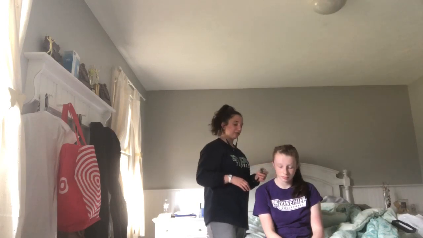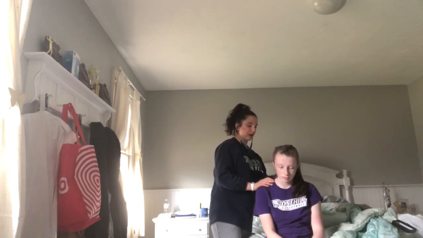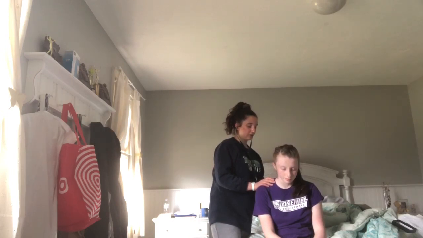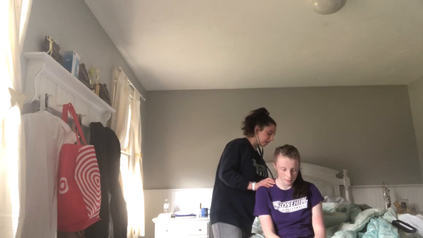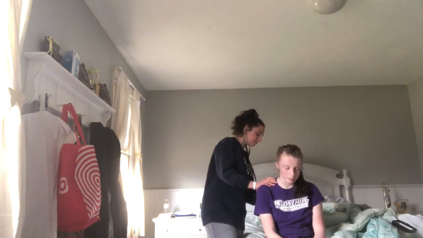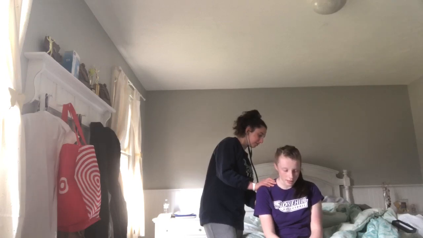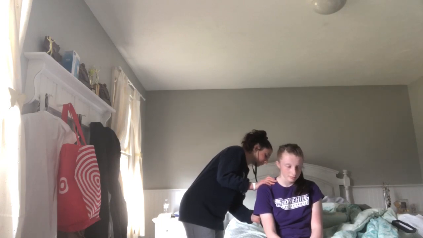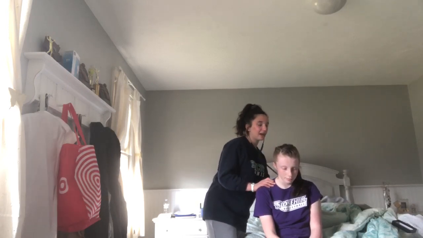And moving laterally and down like we have been this whole time. So starting at the apices of the lungs. Inhale, exhale, inhale, exhale, inhale, exhale, inhale, exhale, inhale, exhale. And we'll go laterally and to the axilla.